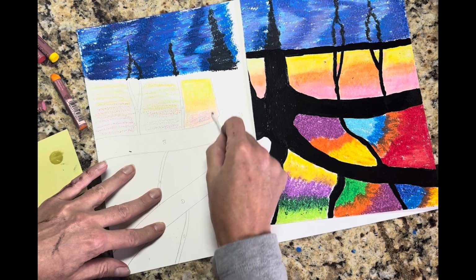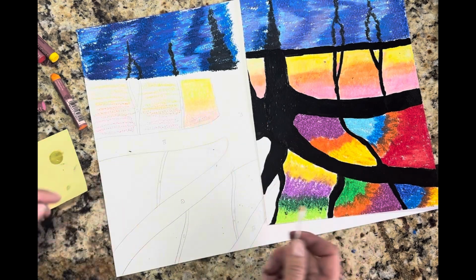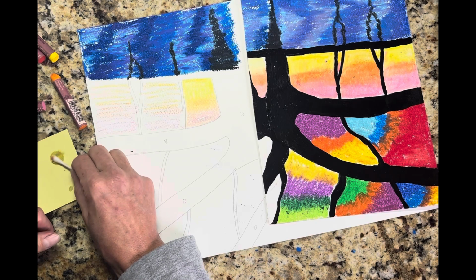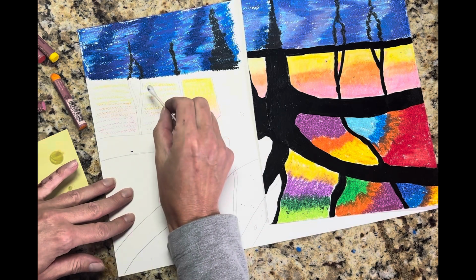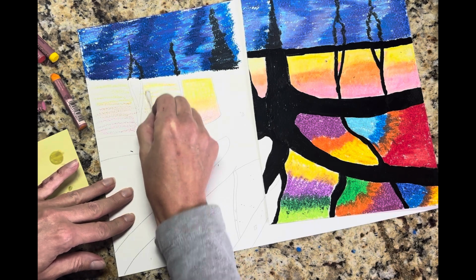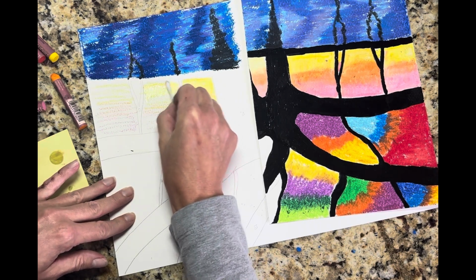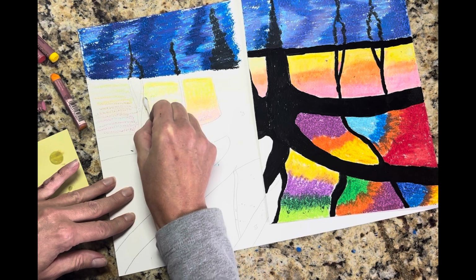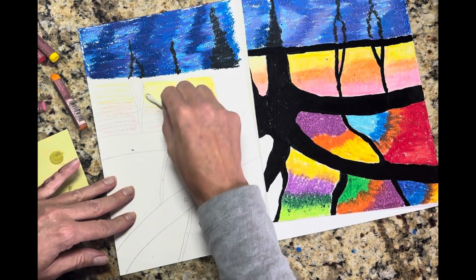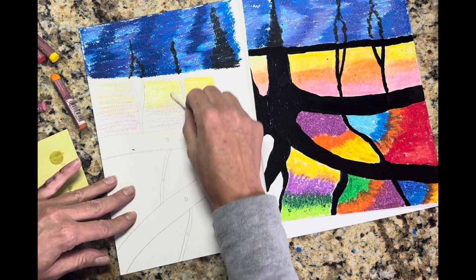But I kind of like it, so happy accidents are good too. And just keep going down. Make sure you use a clean side of your Q-tip on your yellow. So either flip it over to the other side or get a new Q-tip when you're going down to the yellow again, so you don't drag a lot of color in there, because when you're close to the water will be where the sun is the brightest and it's the lightest, right?